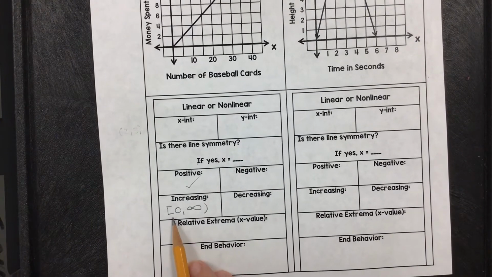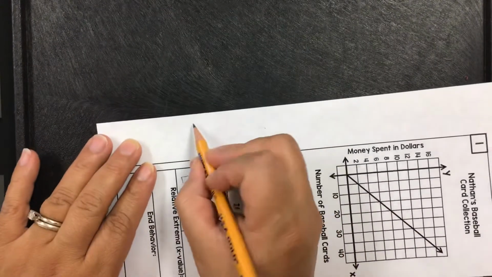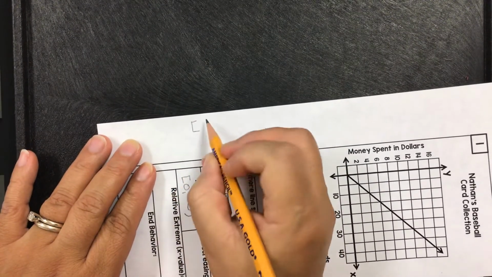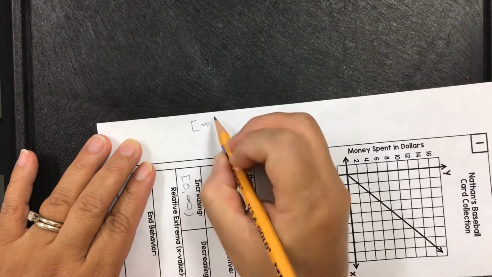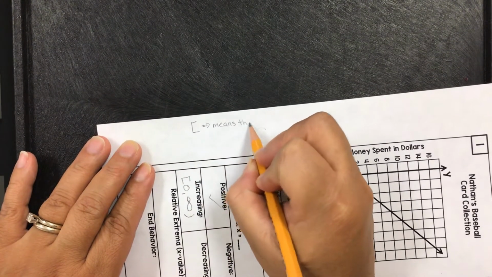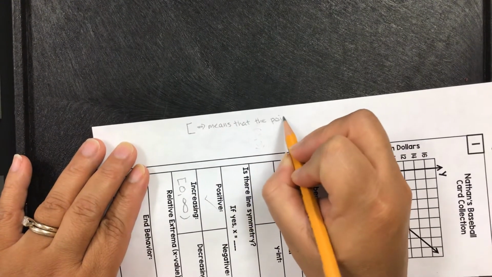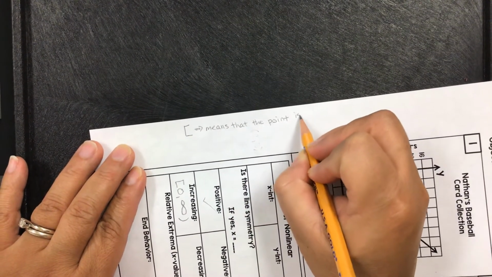And then this one would be considered a bracket. So if you'll turn your paper over like this, I want you to make a bracket, and I want you to say that this means that the point is included.